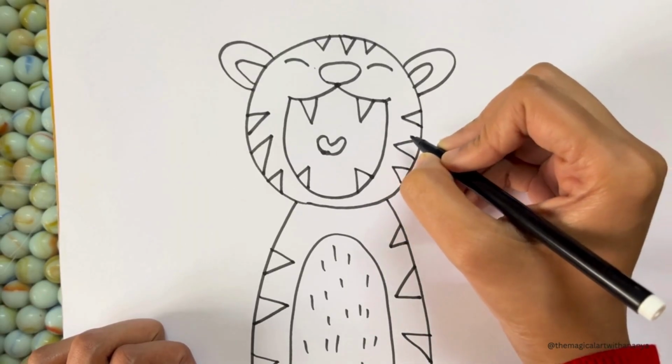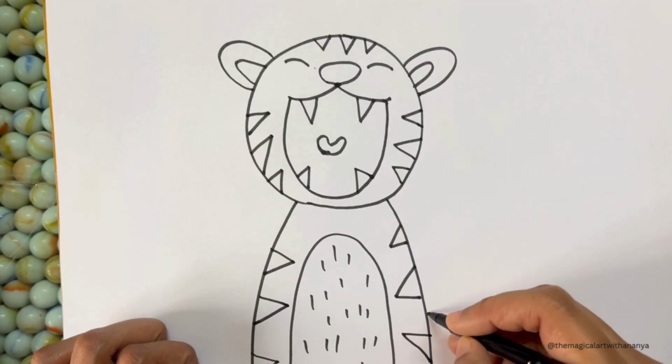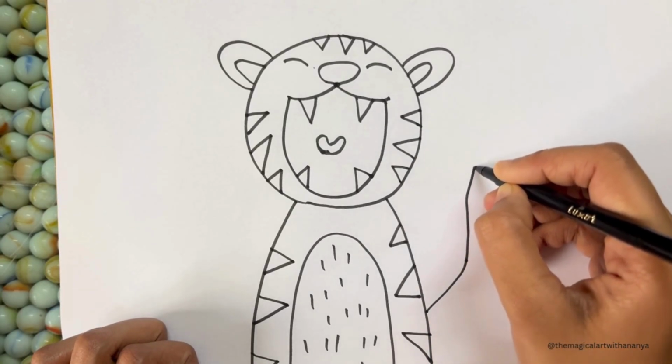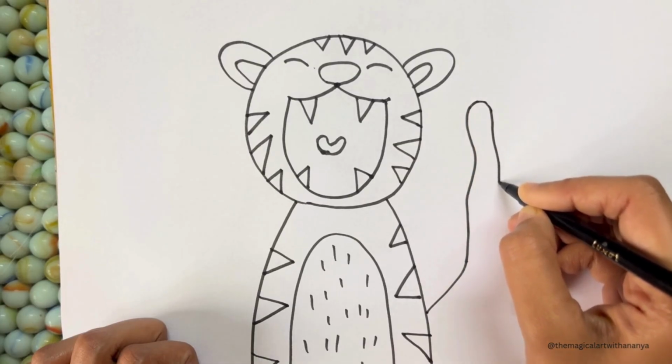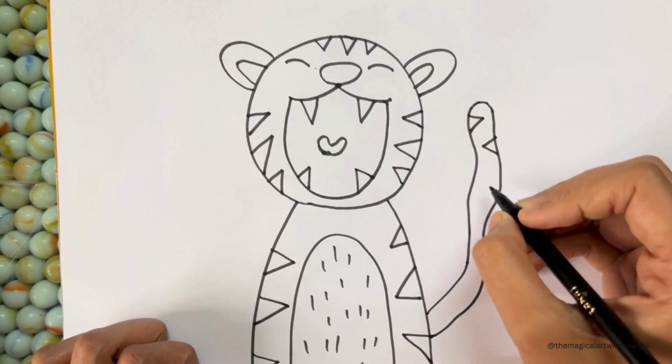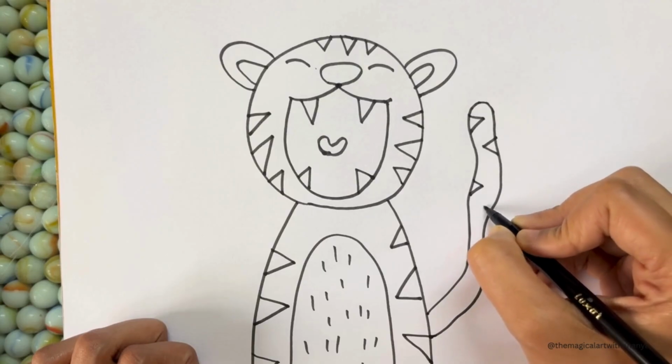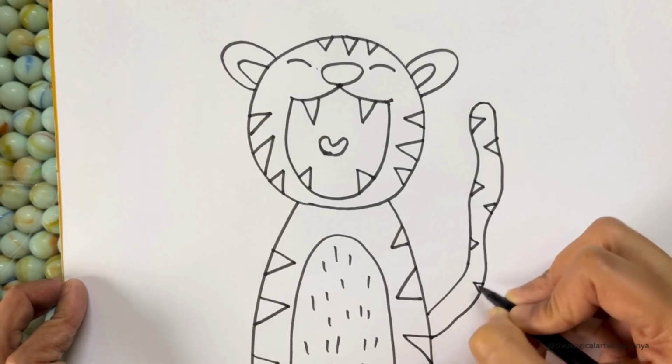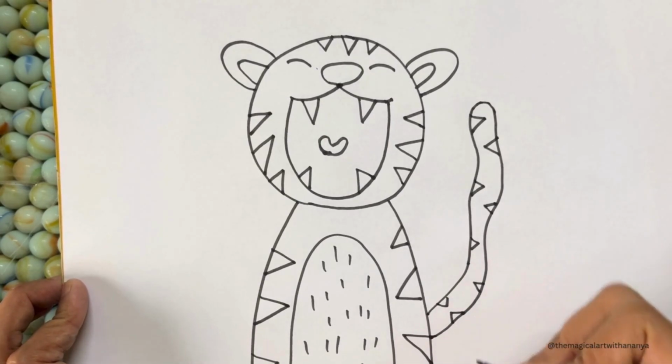Adding stripes is very easy. It looks like an inverted V. And then let's add one big and fat tail for the tiger. In the tail also add stripes, just make an opposite V like a triangle shape. It will look like the stripes of the tiger.